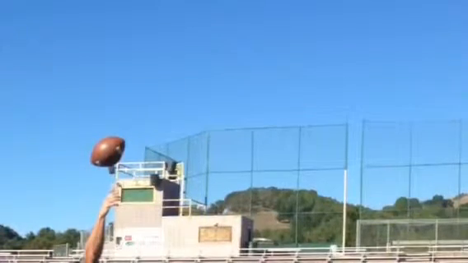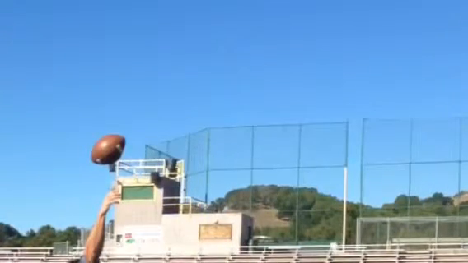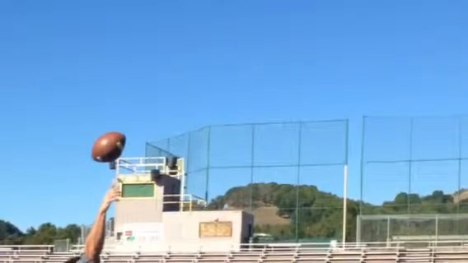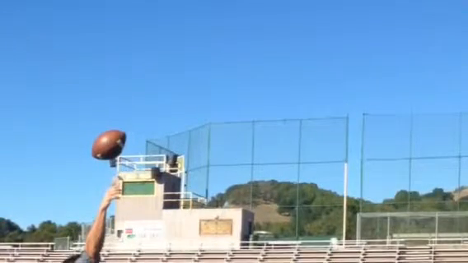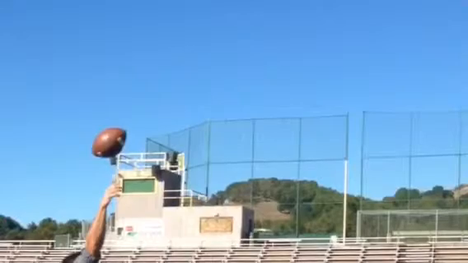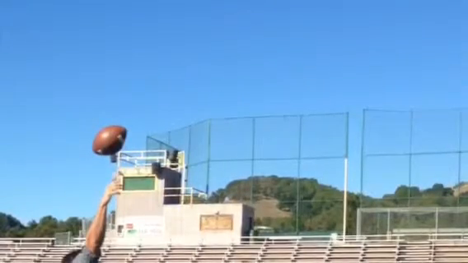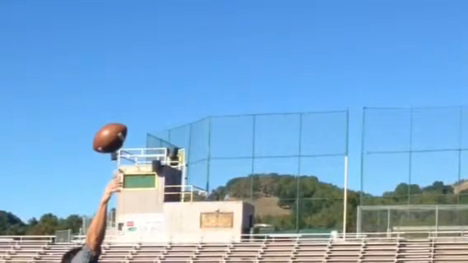Using the slow motion camera, we were able to figure out there was one rotation for every 1/10 of a second. Like we previously stated, these rotations help the ball travel more accurately.